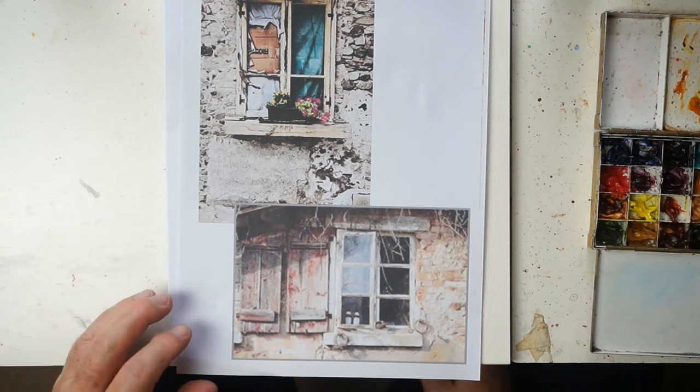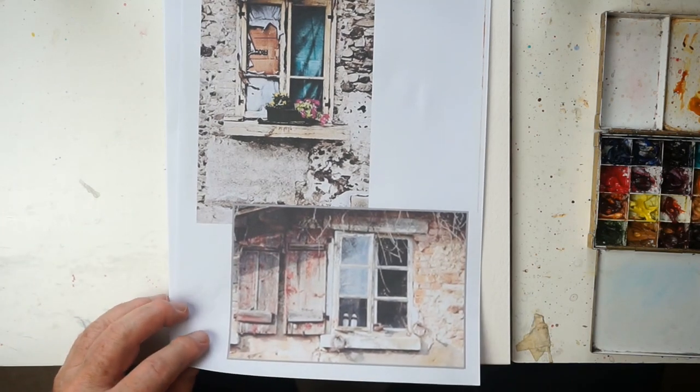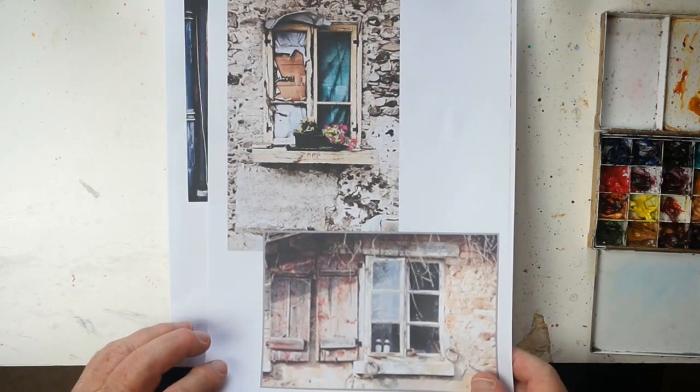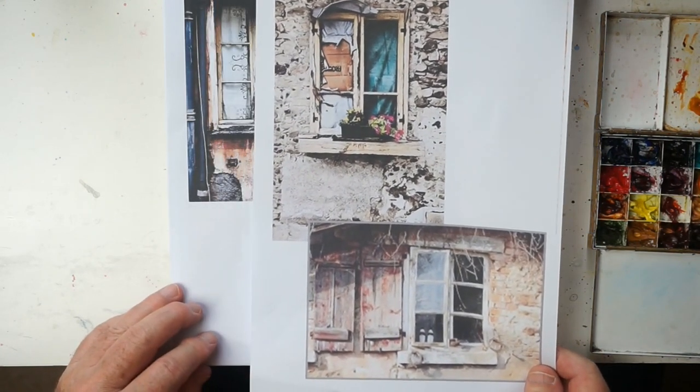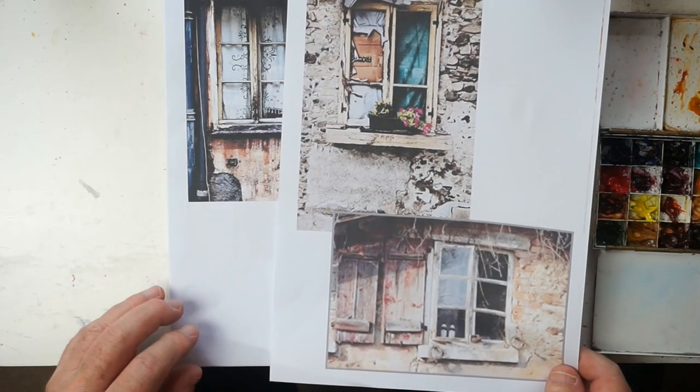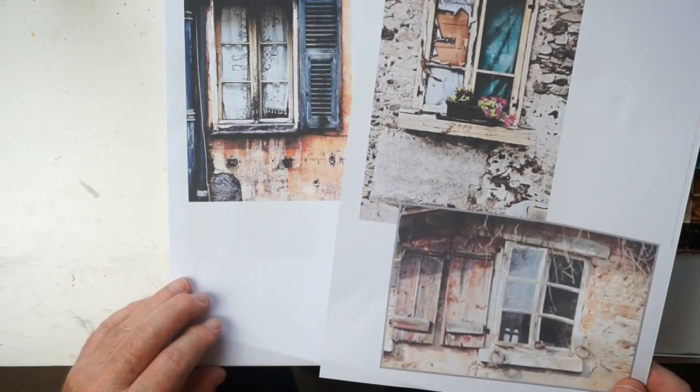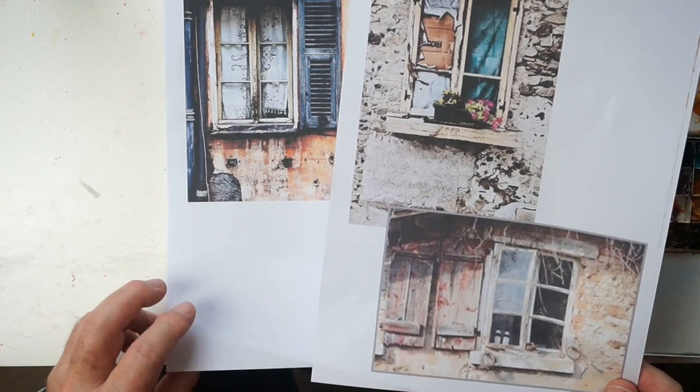Well, I've painted several pictures in the past of windows and window boxes, doorways and so forth. I thought for this session I would paint a more or less derelict window.